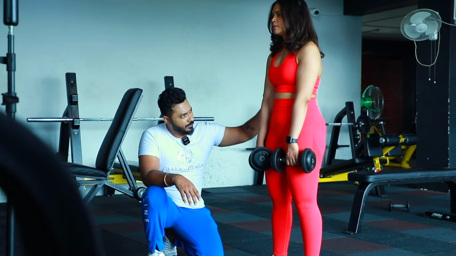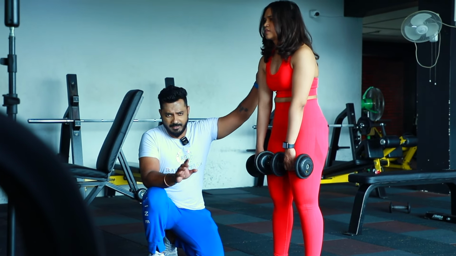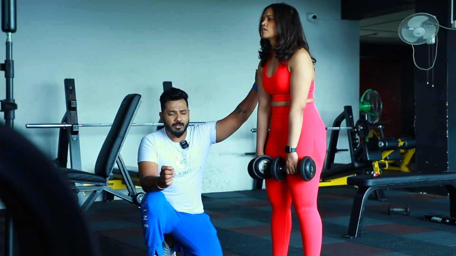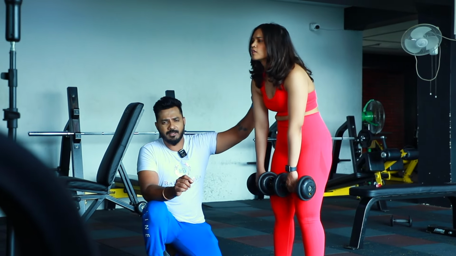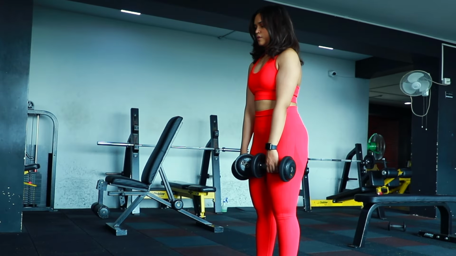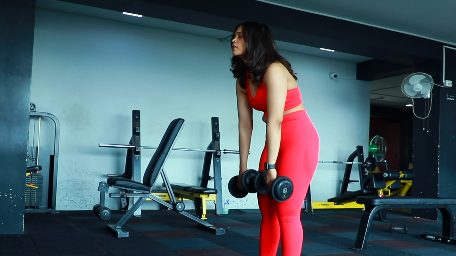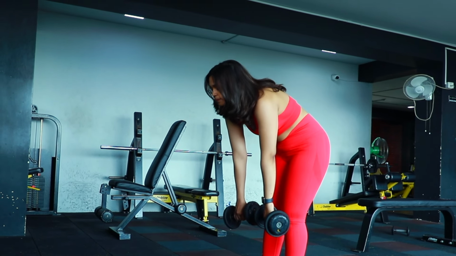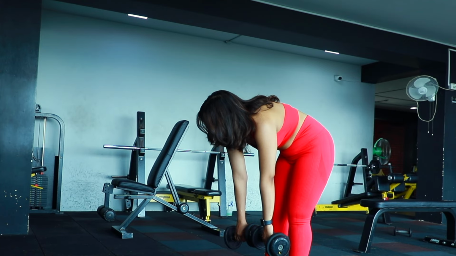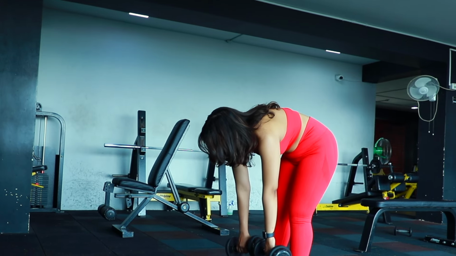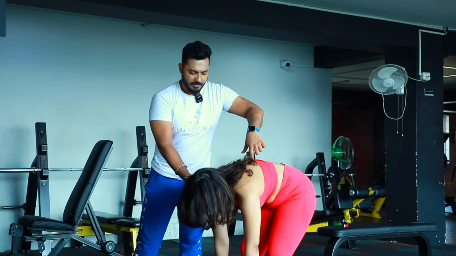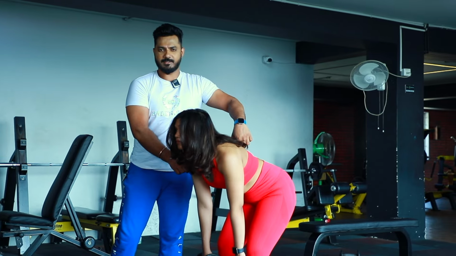Good. So the wrong form technique is, do not drop your shoulders. And do not arch your back. So always keep your back neutral, straight, and stack the shoulders.